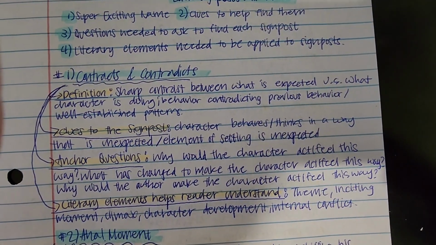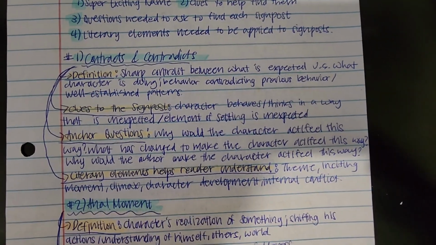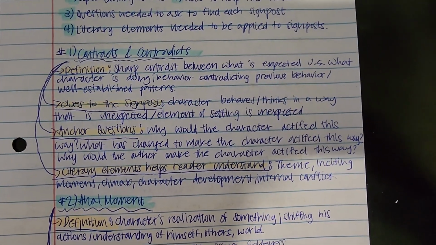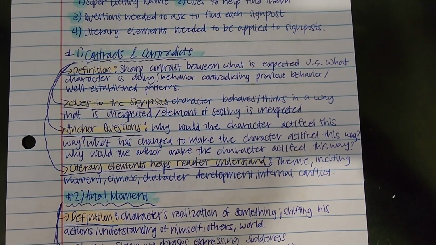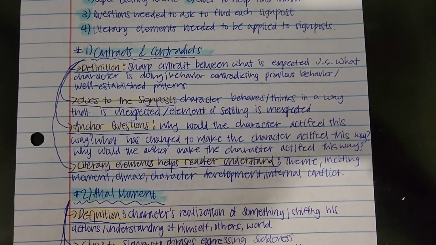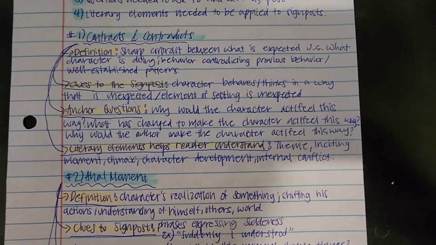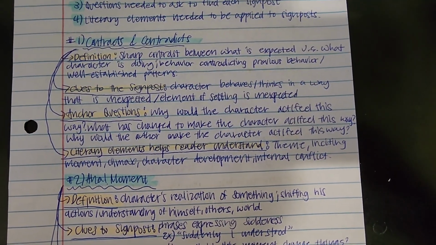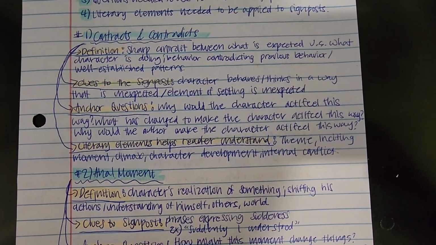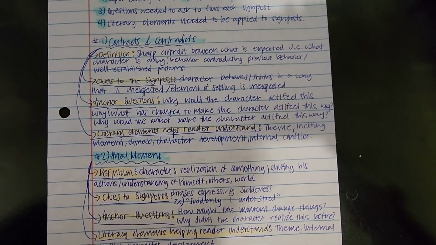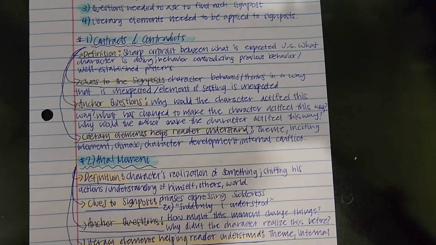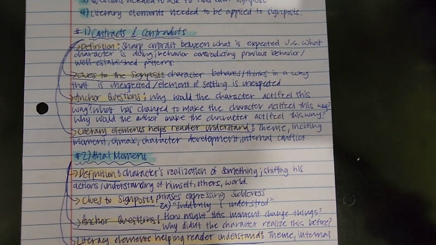Number 1, contrasts and contradictions. Definition: a sharp contrast between what is expected versus what the character is doing, or behavior contradicting previous behavior or well-established patterns. Clues to the signpost: the character behaves or thinks in a way that is unexpected, or an element of the setting is unexpected. Anchor question: why would the character act or feel this way?